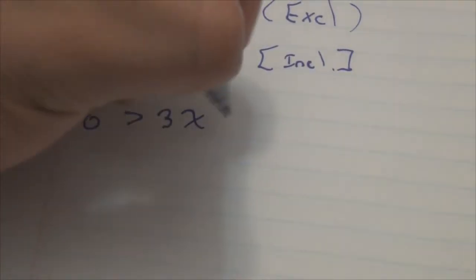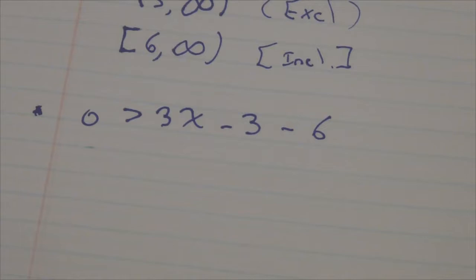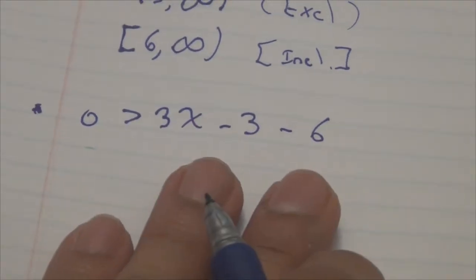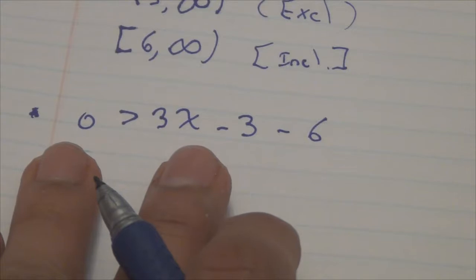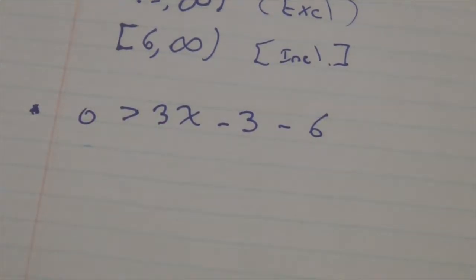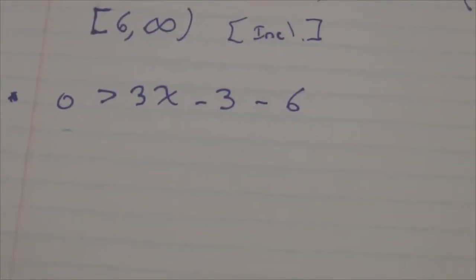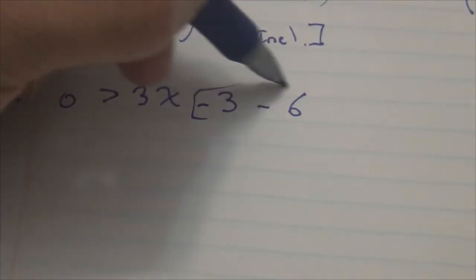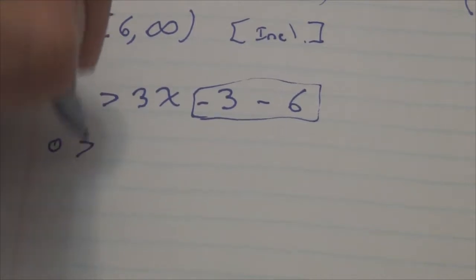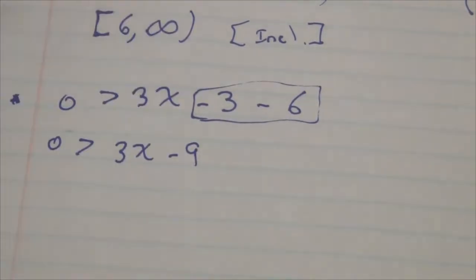All right. 0 is greater than 3x minus 3 minus 6. So it's saying that the right side should be less than 0, or 0 should be greater than the right side. I don't know how we're doing this, but what I'm going to tell you is that we're going to use the golden rules to solve linear equations because it's solved the same way. So first, do I have distributive property? No. Do I have fractions? No. Do I have like terms? Yes, right here. So we're going to combine these like terms. So we're going to have 0 greater than 3x minus 9.